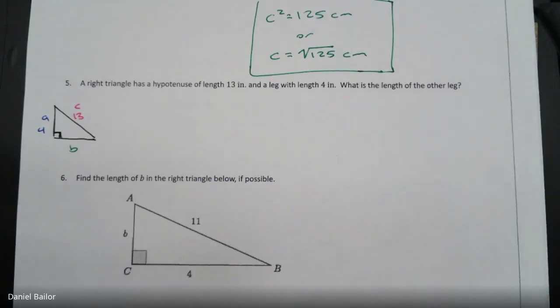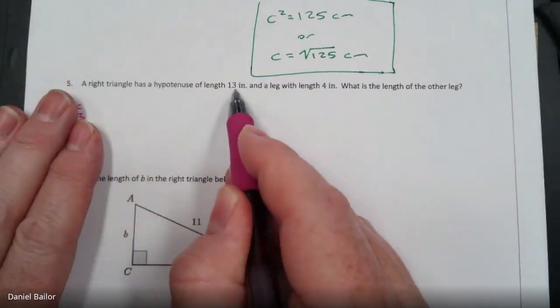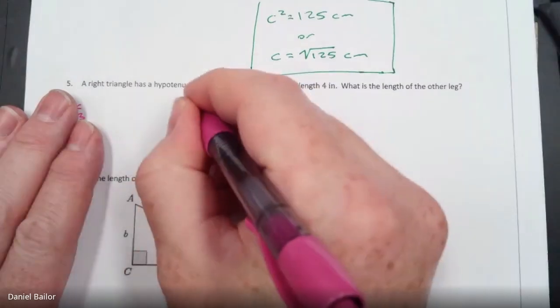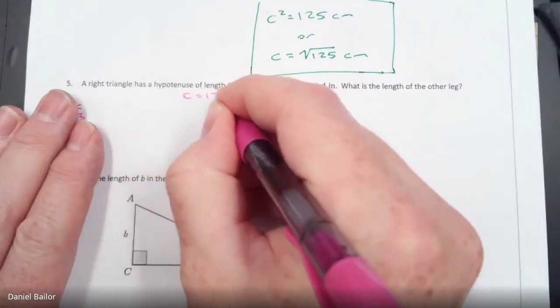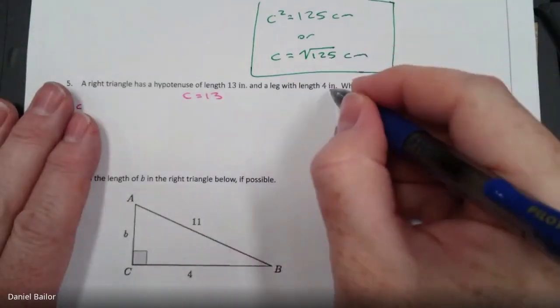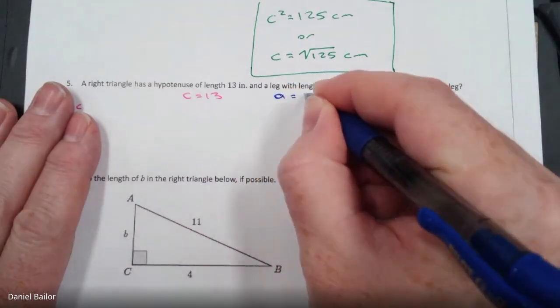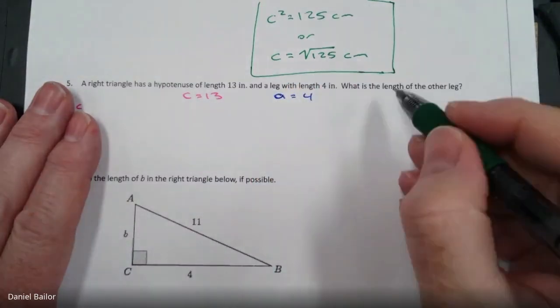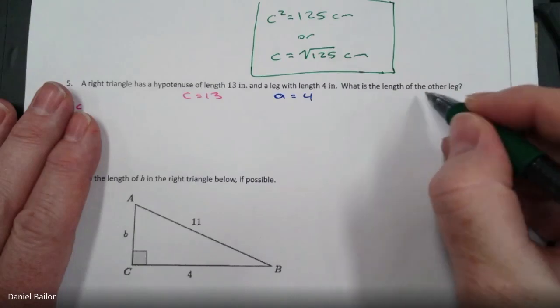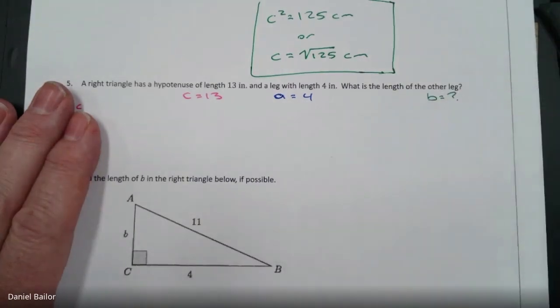Or if you want, you can just look at the words and say, a right triangle has a hypotenuse of length 13. So the hypotenuse is C, and that's going to be 13. A leg is 4, a leg with 4. So you can say leg A is equal to 4. And then what is the length of the other leg? So the other leg is B, and that's the question, so we don't know.